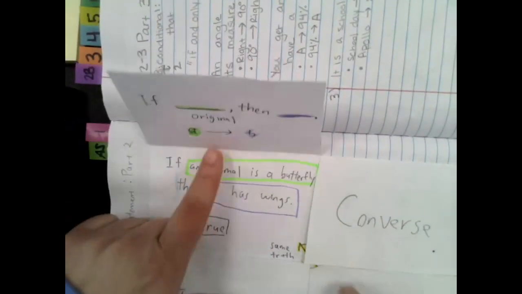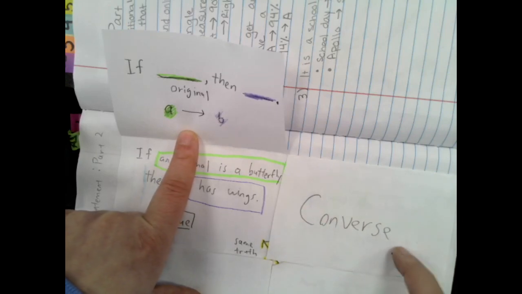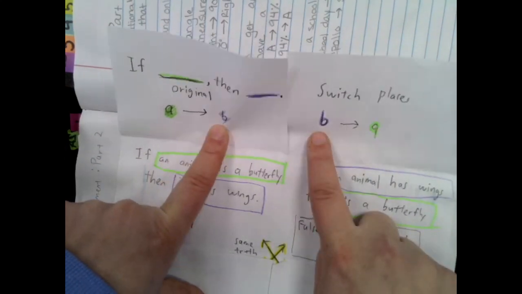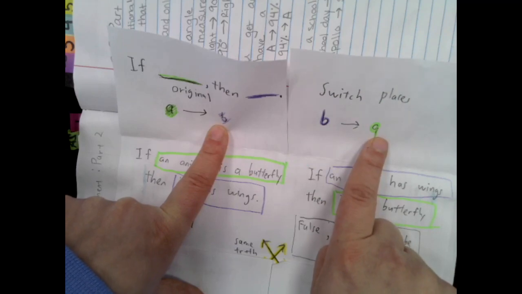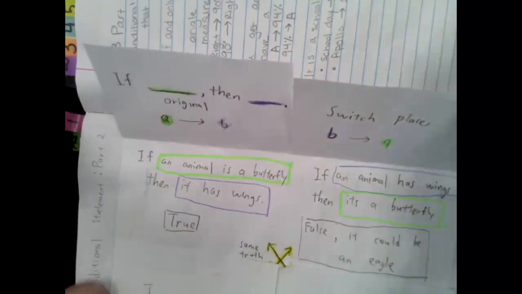All right, what is the converse? Does anyone remember? We talked about like shoes, traveling, moving. So it's switched. So it starts with B and then A. So it goes, if an animal has wings, then it's a butterfly. We talked about true, false statements, but we aren't doing that today.